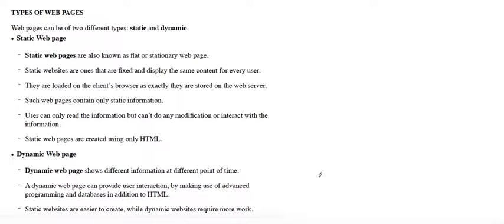In the last session, we understood the concept of a web page and a website. Today in this session, we will see what are the different types of web pages. So we will understand the concept of types of web pages. Basically, there are only two types of web pages, that is static web page and a dynamic web page.